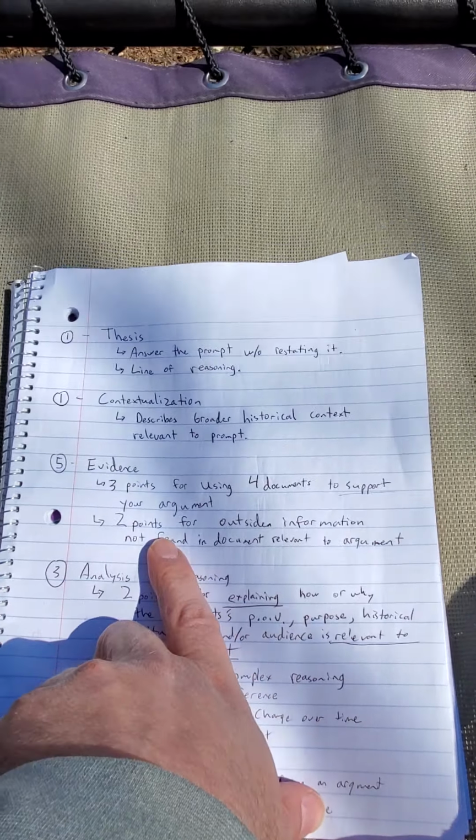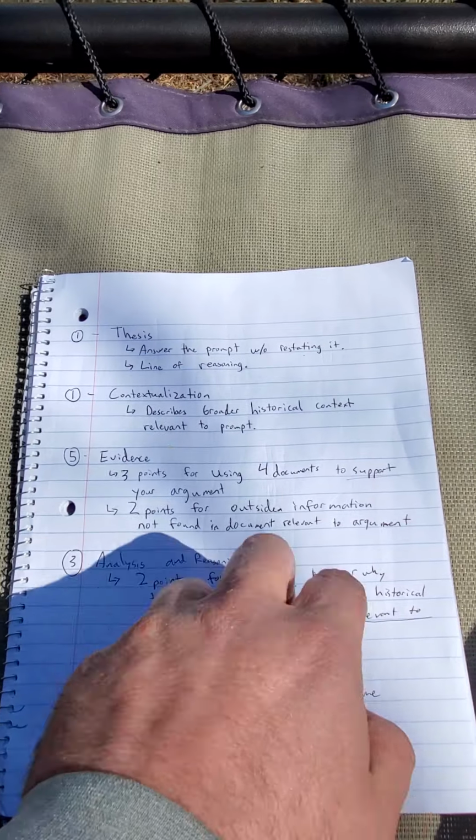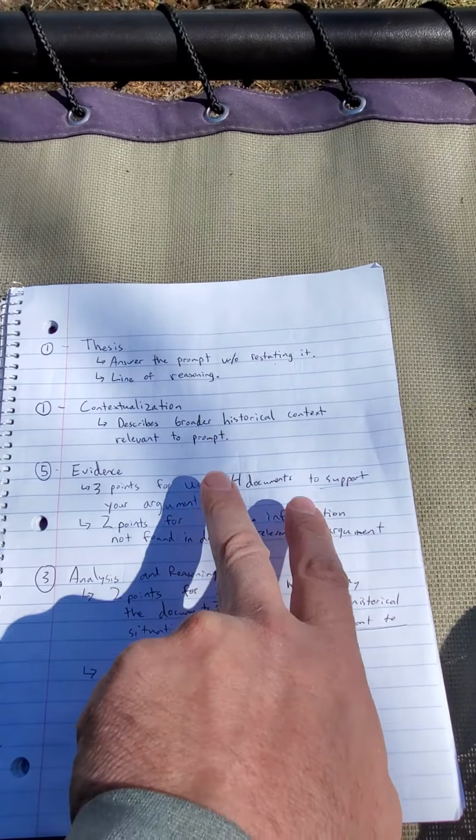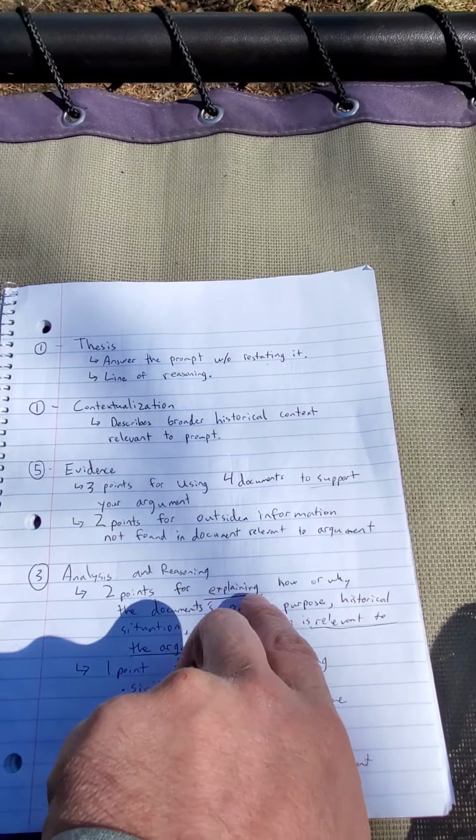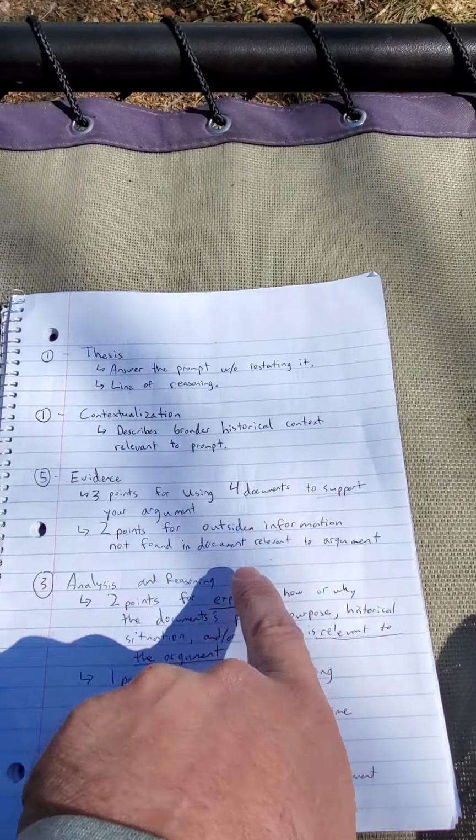The last 3 come from the analysis and reasoning section. You're going to get 2 points for explaining how or why the documents. So you use 4 documents. Then 2 of these 4 documents that you've already used. And you could do it at the same time you're using the documents. But for 2 of the documents that you use, you're going to explain why the document's point of view, purpose, historical situation, and or intended audience is relevant to the argument. So you're going to go into more detail on 2 of the 4 documents.